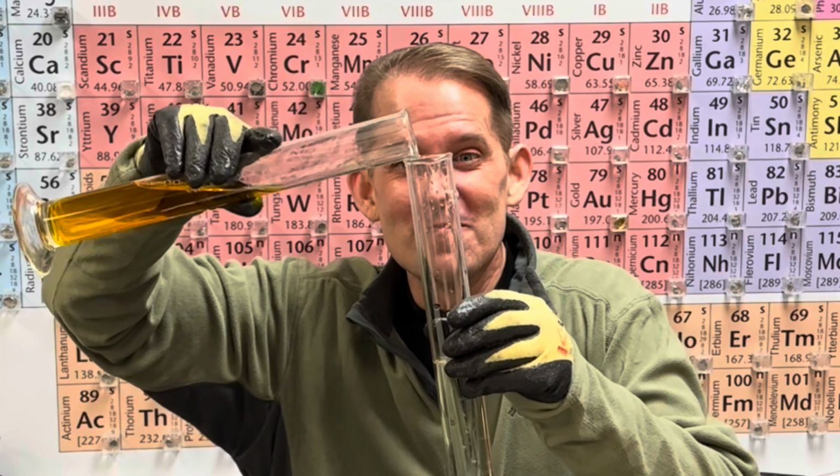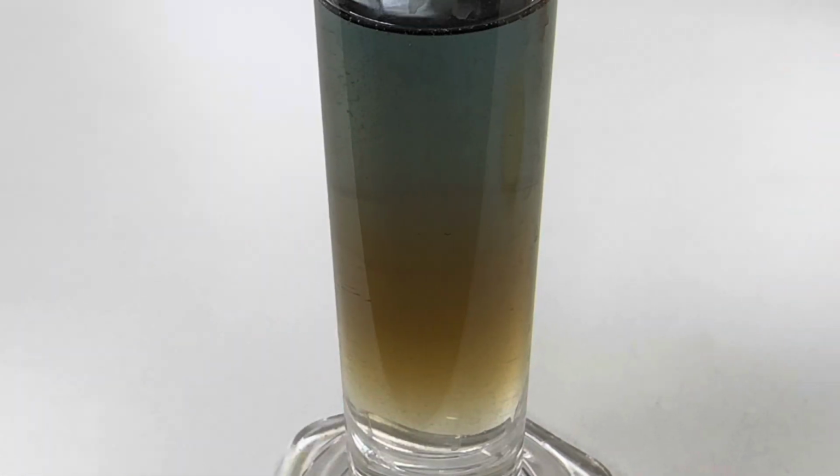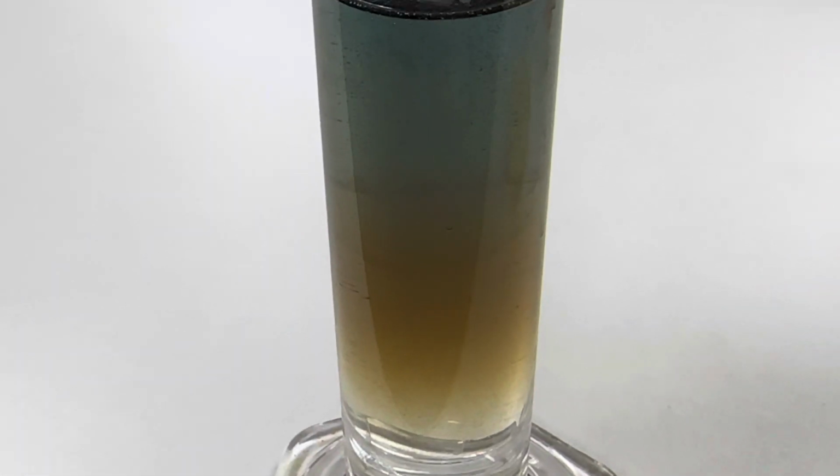Right now my chromium ion is at a +6 oxidation state, but when I add it to my 35% hydrogen peroxide, it'll change to a +3 oxidation state, but so will its color. Check this out. Look at that, all at once, from an orange to a deep purple. Isn't that amazing? And after just a few minutes, the entire solution will turn clear again. Check it out.